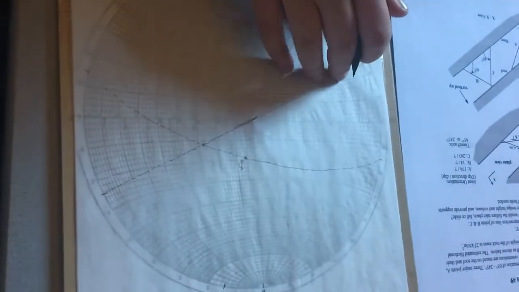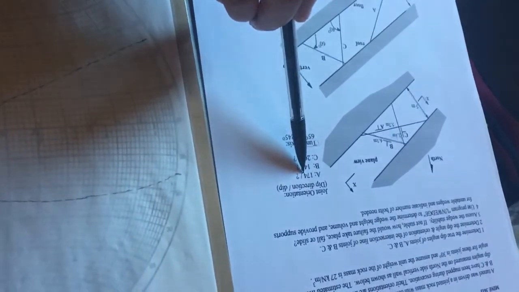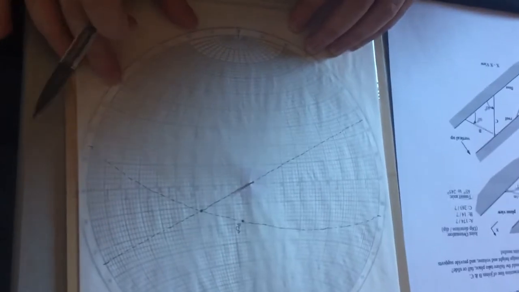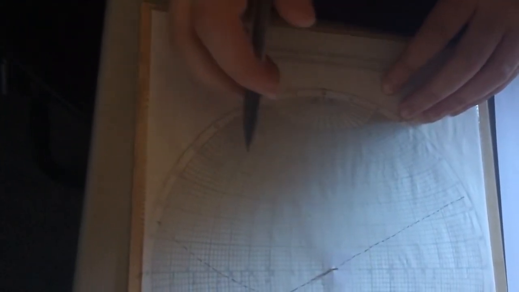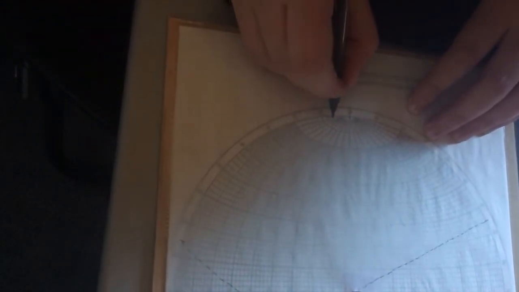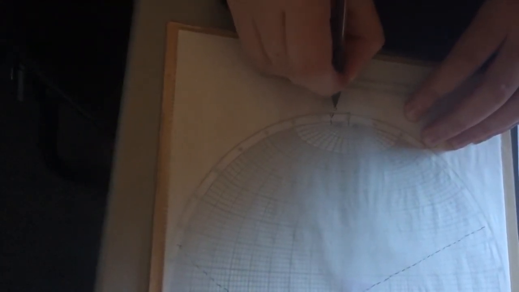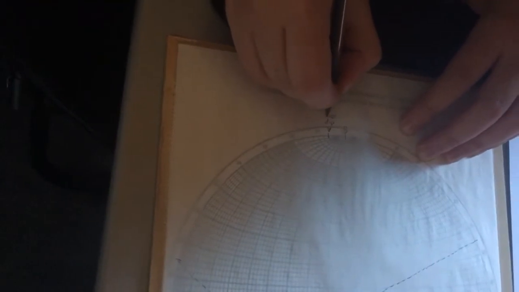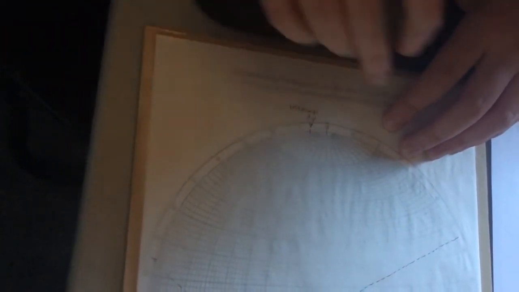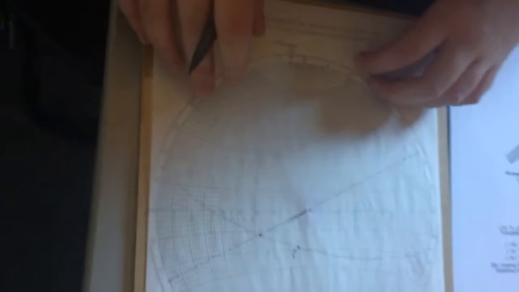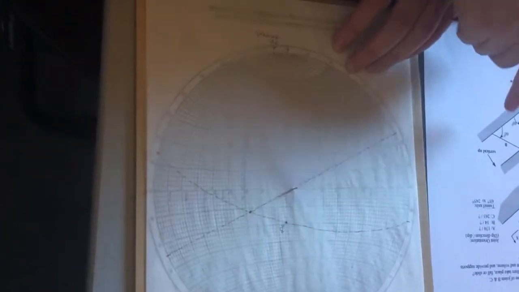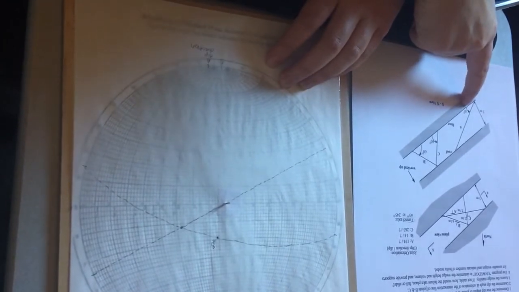Okay, now if you do A, you do the exact same thing. So A, the dip direction is 174. So you put a dot at 174. Where am I at? Down here. So A, dip direction. Okay, so now in the cross section, A is dipping at 10 degrees.